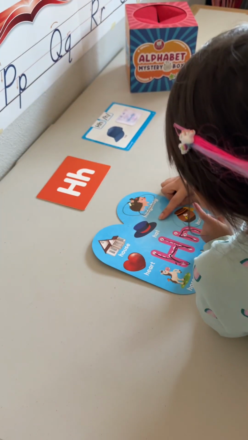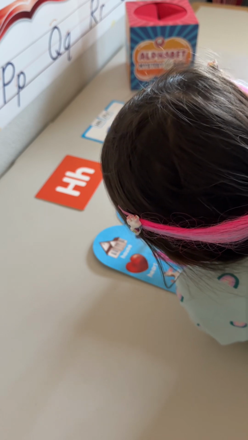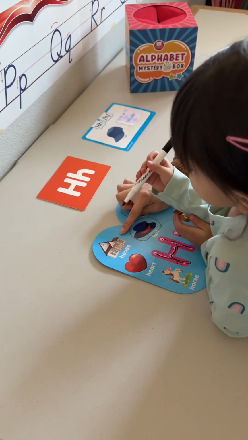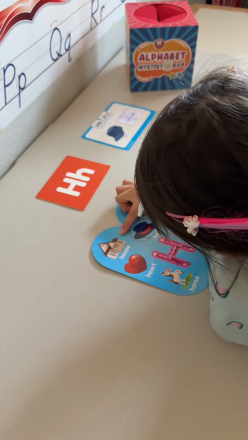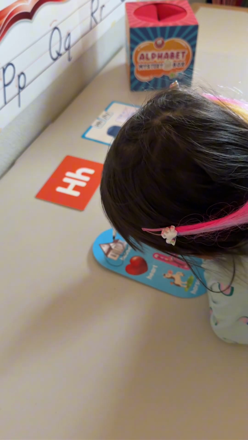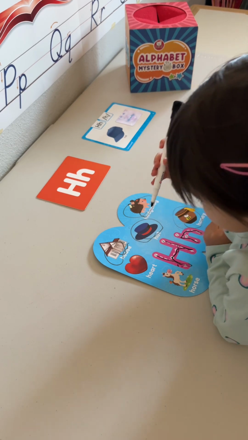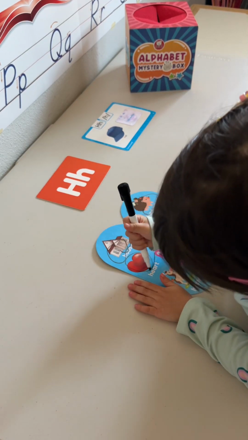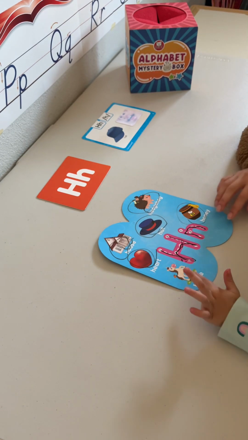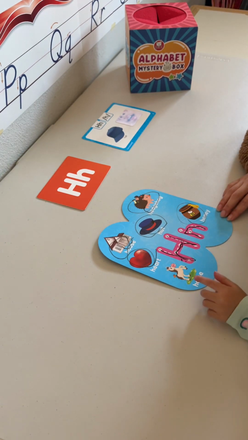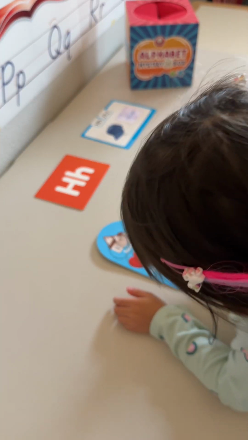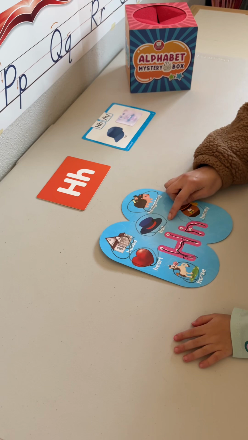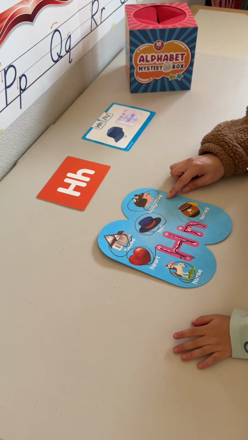And hand. Hat. House. Circle the house. Heart. Circle the heart. And say horse. Circle the horse. Horse. Heart. House. Hat. Hedgehog.